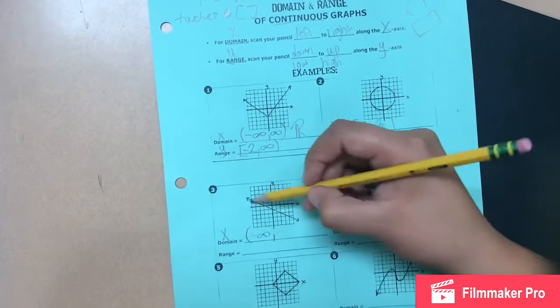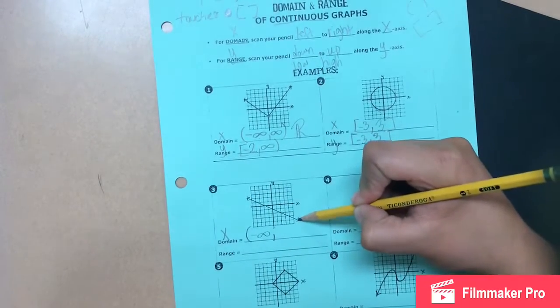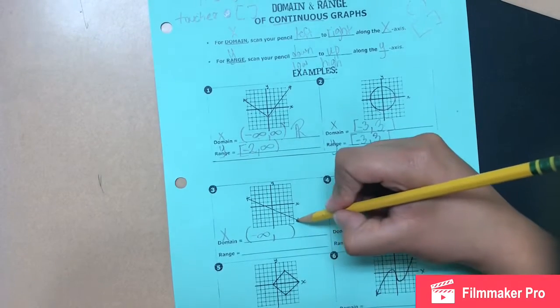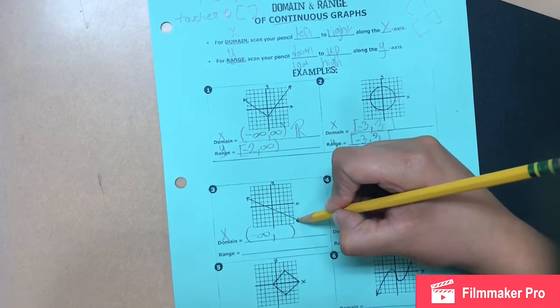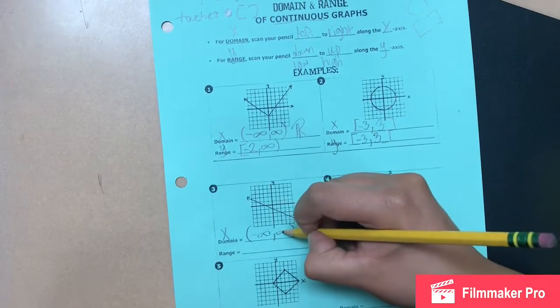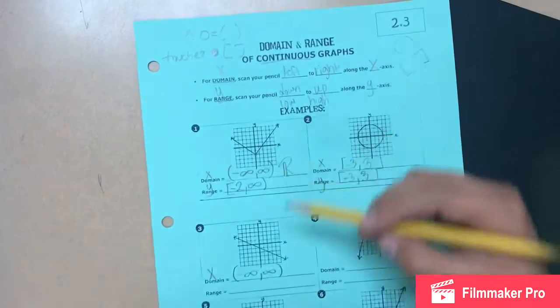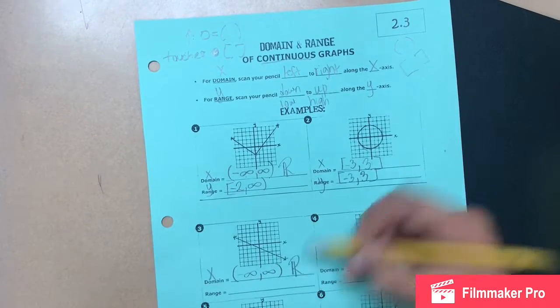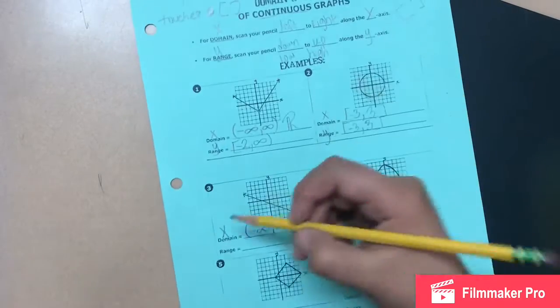Then I put my pencil on the farthest right, that's over here. And then it's an arrow also, so it's parentheses. And since it's an arrowhead, that means it's going to go forever and ever to the right, so that's positive infinity. And just like number 1, if you have negative infinity to positive infinity, this is another way to write all reals.